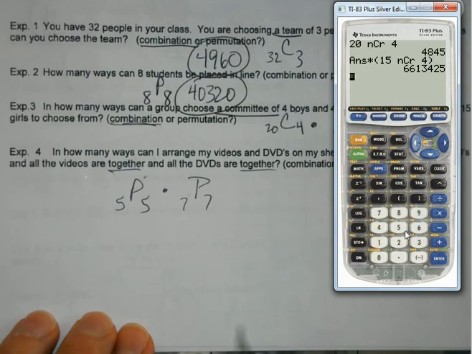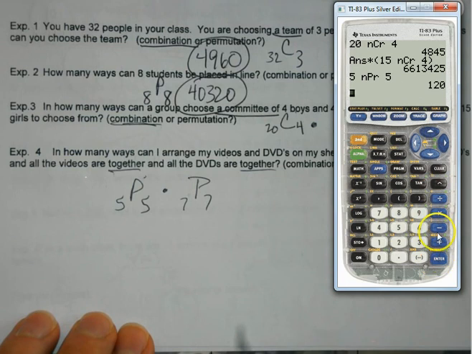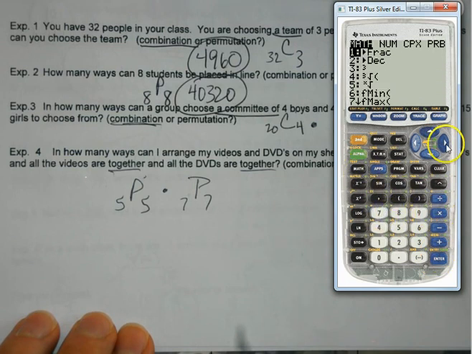So one more time here. Permutations, again, because our order is going to make a difference.